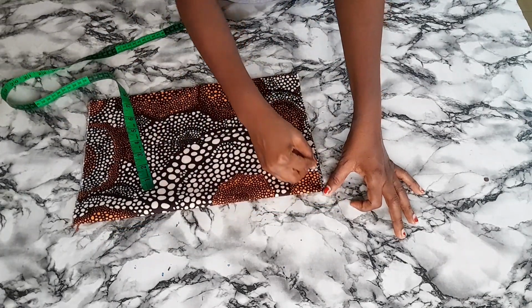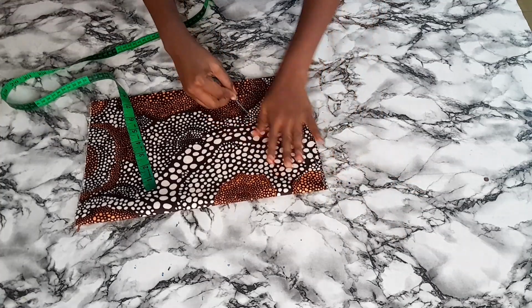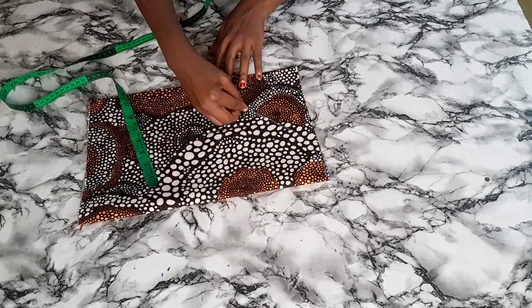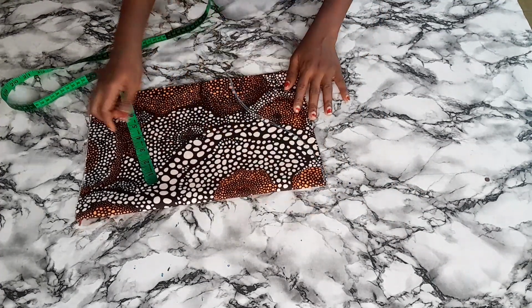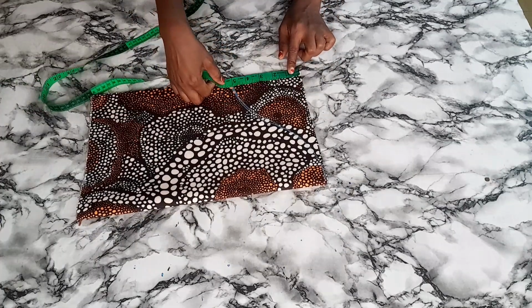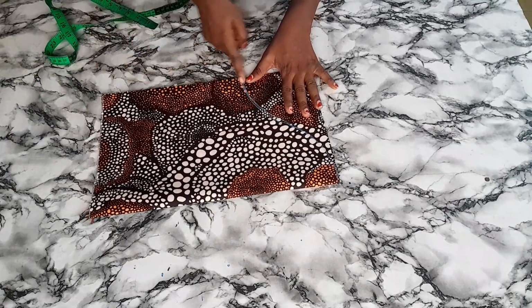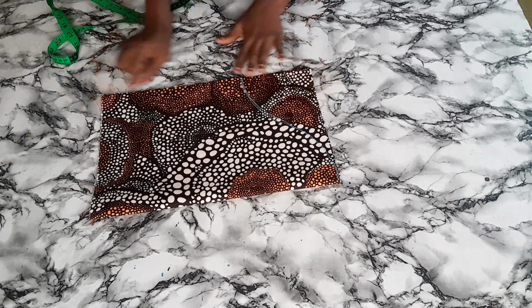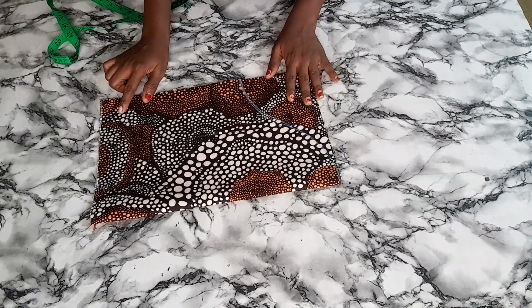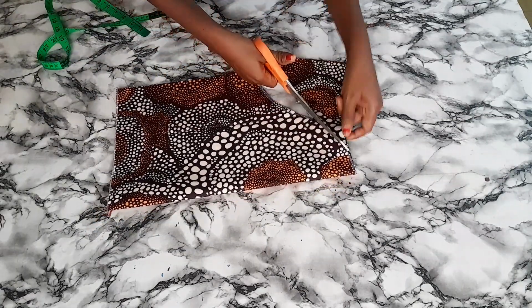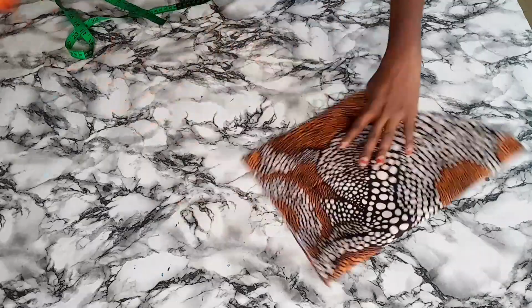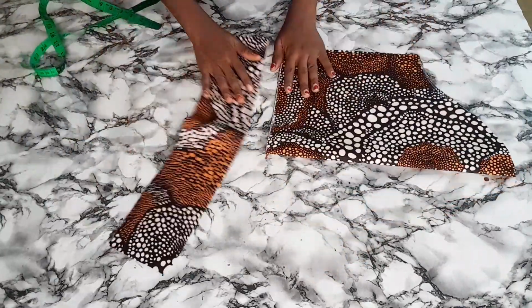So what I'm just going to do now is to draw my curve like this, my sleeve curve. I'm just going to draw it like this. So when I measure my cap height here, it is about 4.5 inches. So this sleeve is going to be straight. I'm not going to do any other thing. I'm just only going to draw the curve, and it's going to be straight. It's not going to be a fitted sleeve.